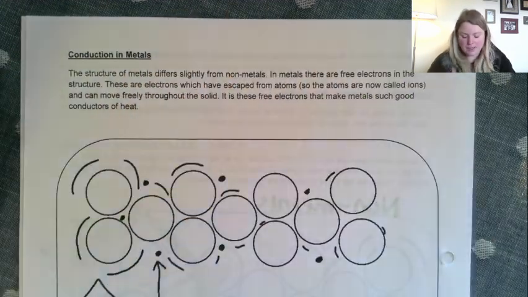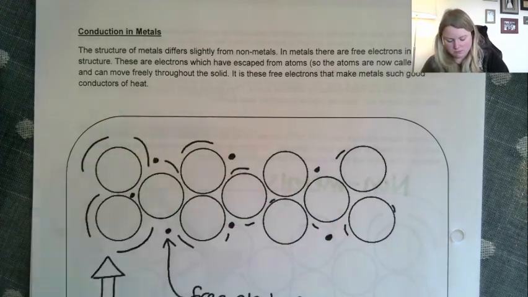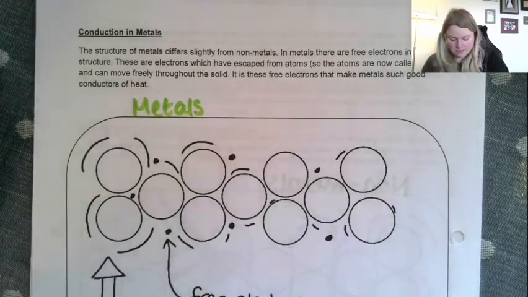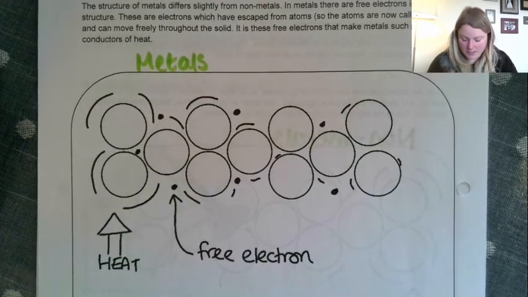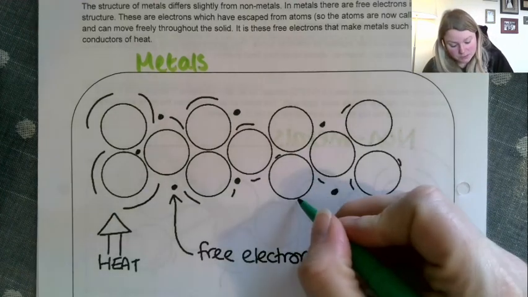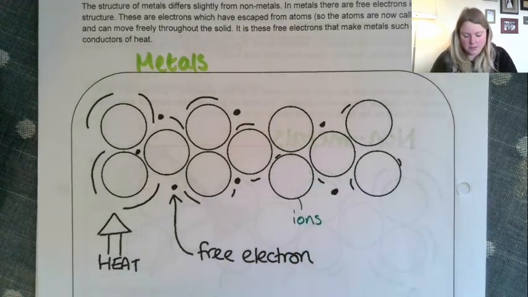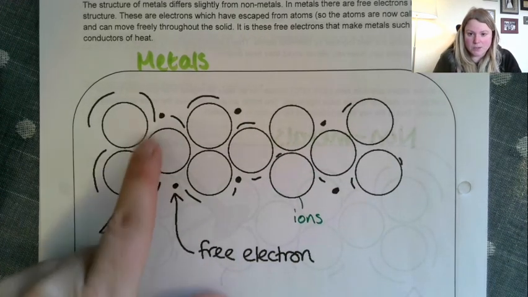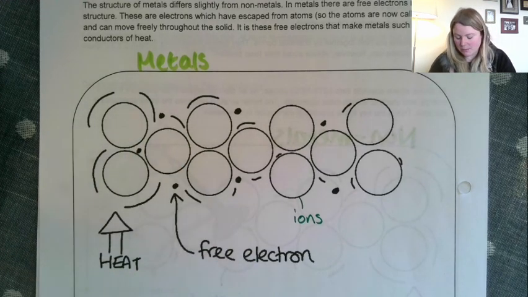So let's look at this diagram for metals, and again, let's label it. Label this as metals. It's a very similar diagram to the last one. We still have our, well, I was going to say our atoms, I'm going to say ions, the circles. But we have these wee dots I've just drawn to represent the free electrons. So it's the same idea, but with an extra wee bit.